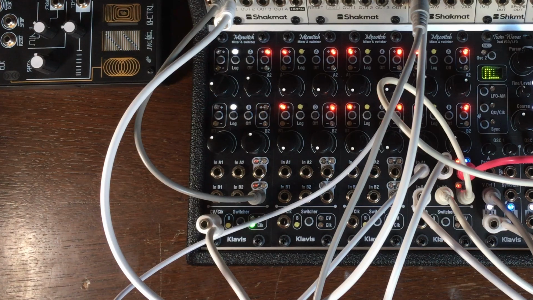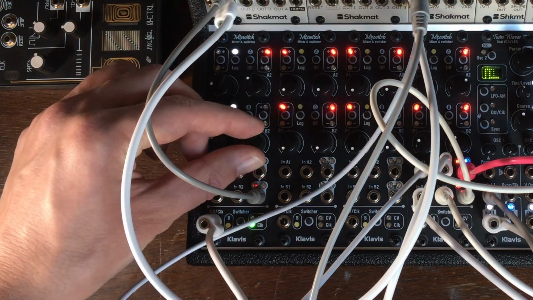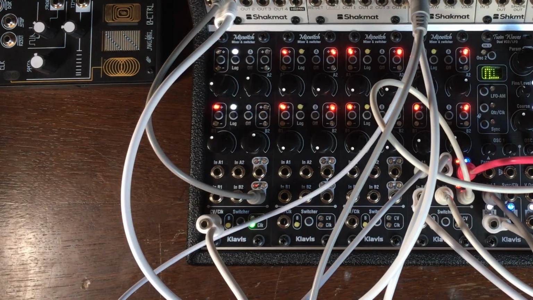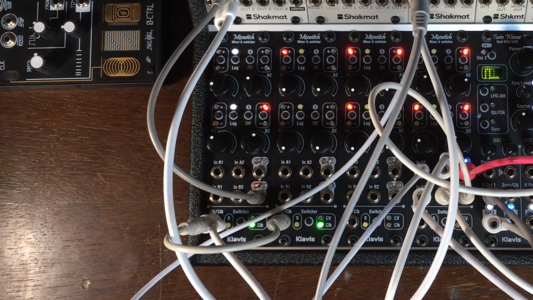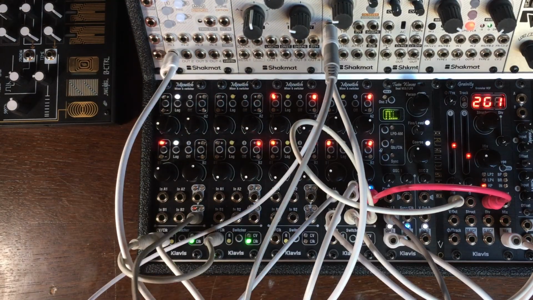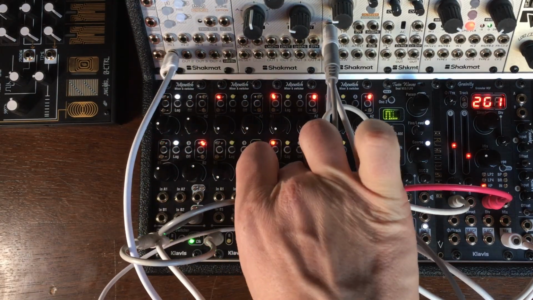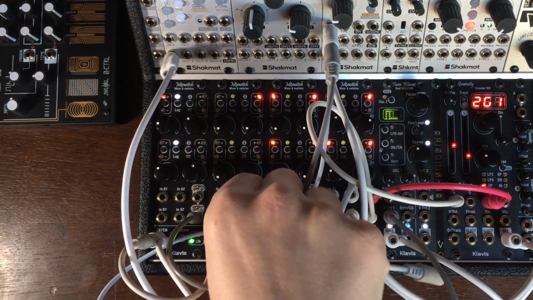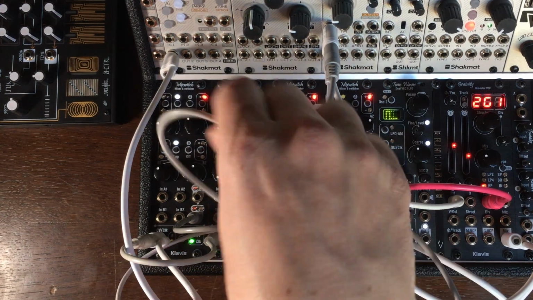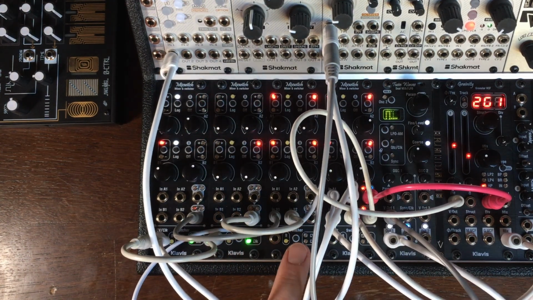Changing to log will give us a different range that I find more useful to dial in precise pitch. You know what? Let's make the same thing with the second one. Send the output of the first one to this channel here. Output of the second one to this channel here.